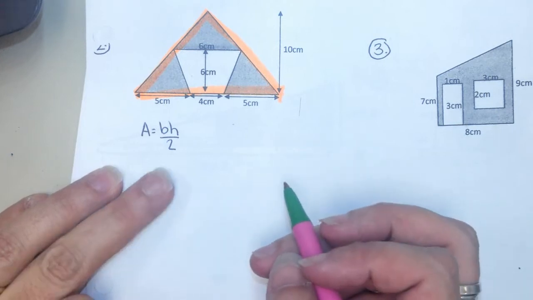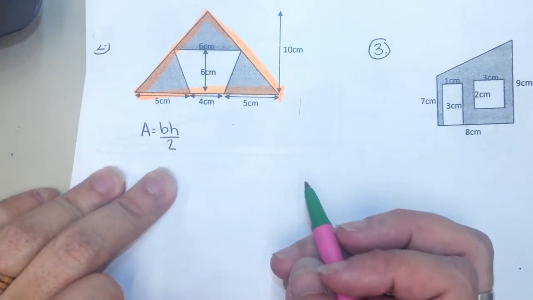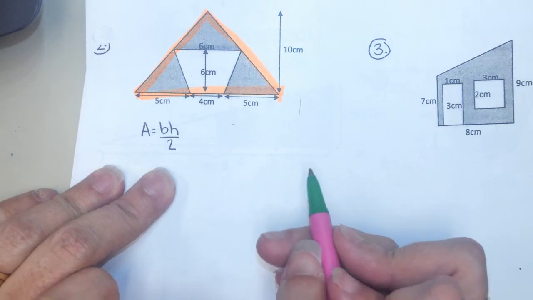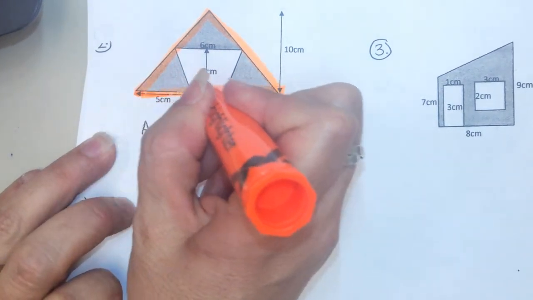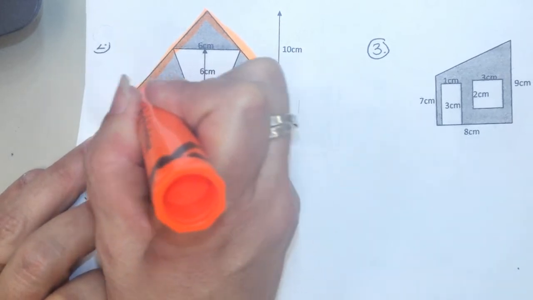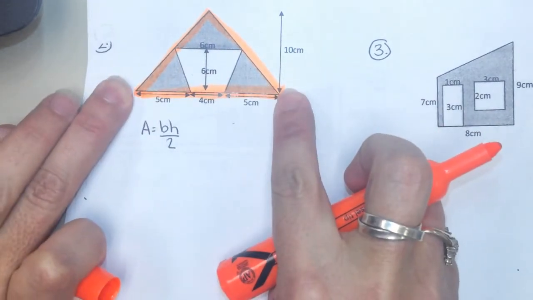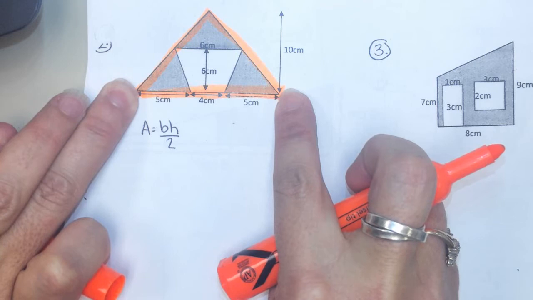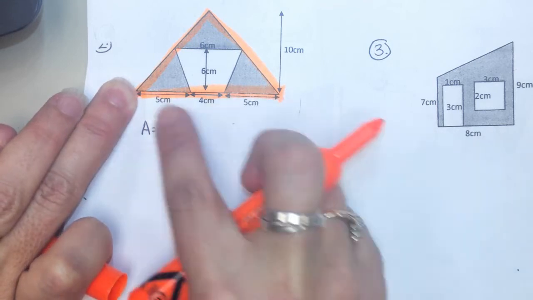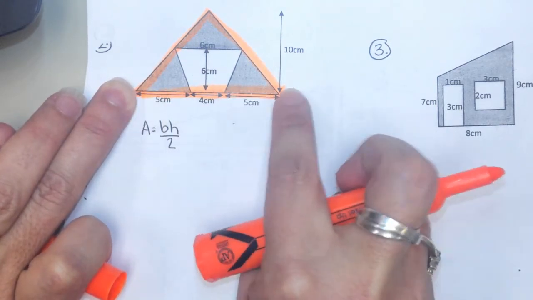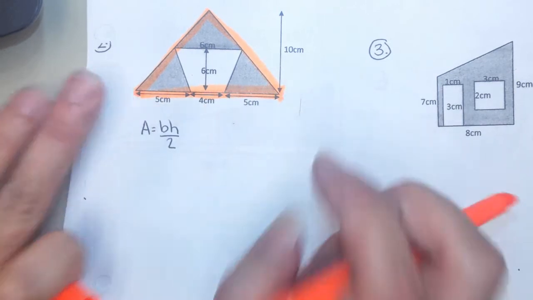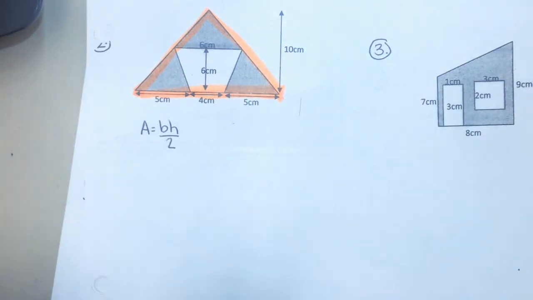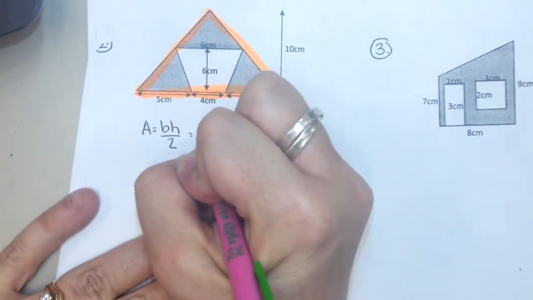Now, we need a base and a height for this triangle. The base is from here to here. How far is it from here to here? 14, guys. It's 5 plus 4 plus 5, all three of those numbers put together. So the base is 14.